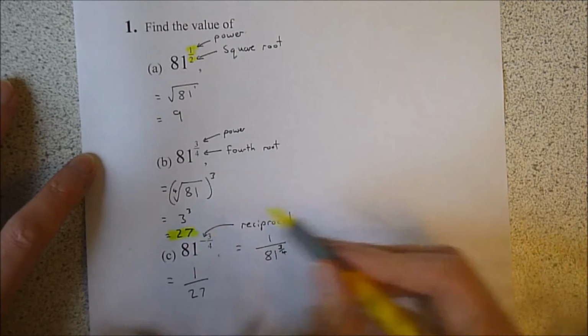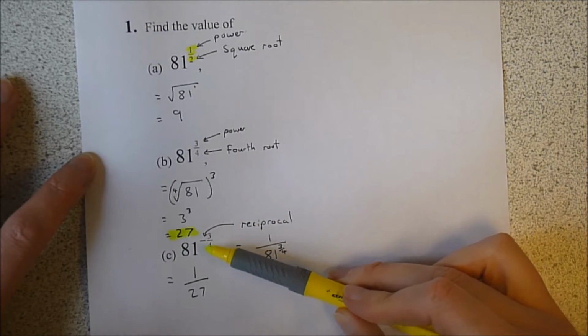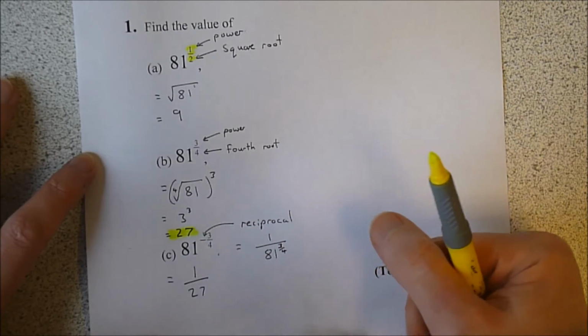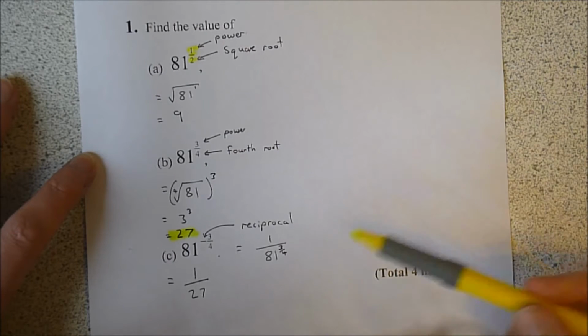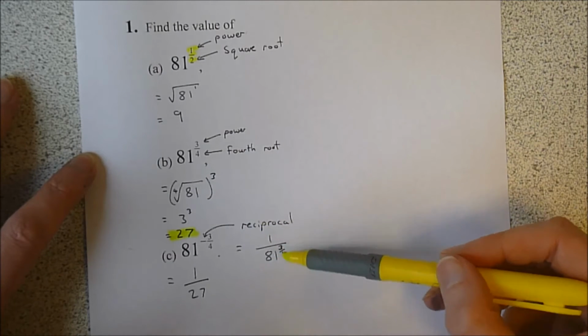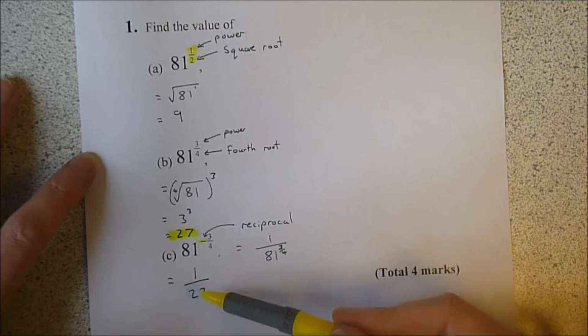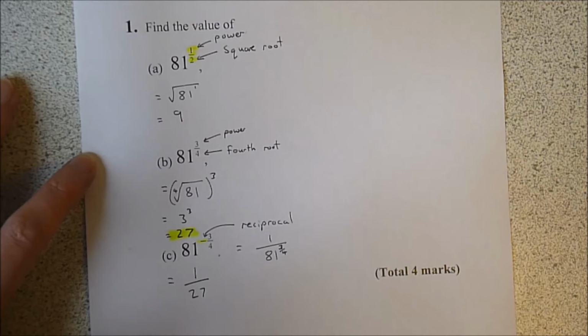Okay. The next bit, we've got the same thing, 81 to the power 3/4, but we've got a minus involved. And the minus means you've got to reciprocate the number. It means flip it upside down. Or if it's a fraction, just invert it, reciprocate it. Okay, so we've got 1 over 81 to the 3/4. That's what the minus has done, it's put 1 over. So if we use our previous answer, that 81 to the 3/4 is 27, we've got 1 over 27.